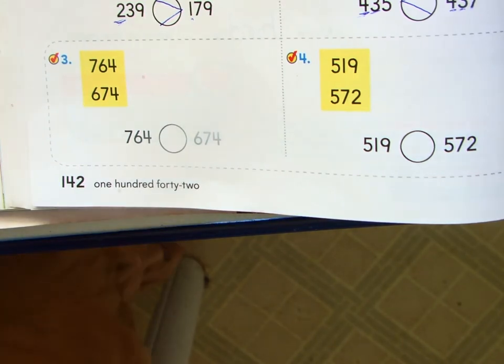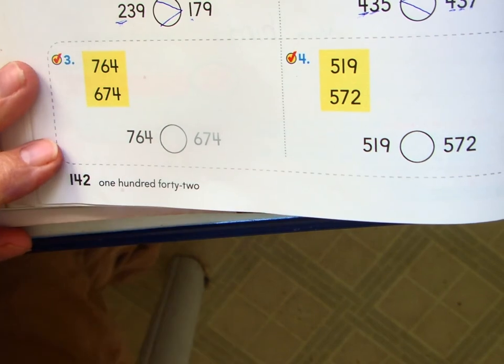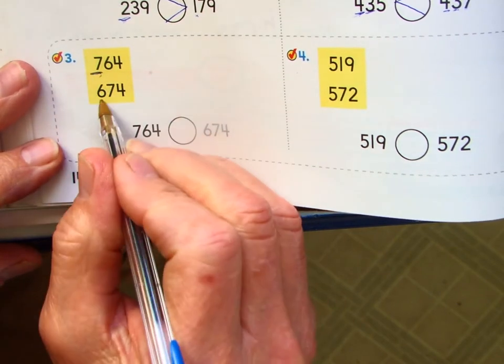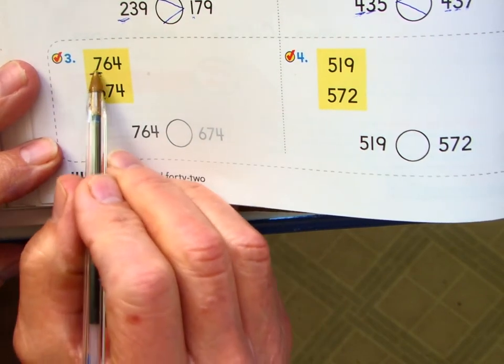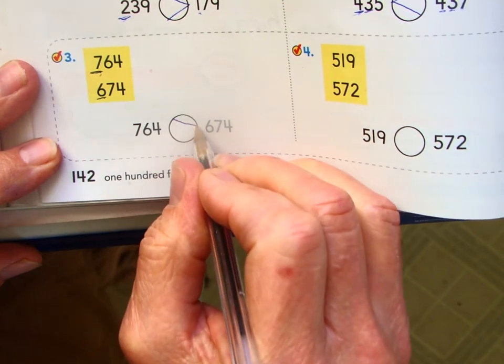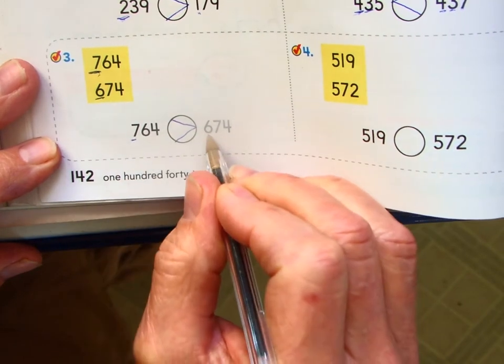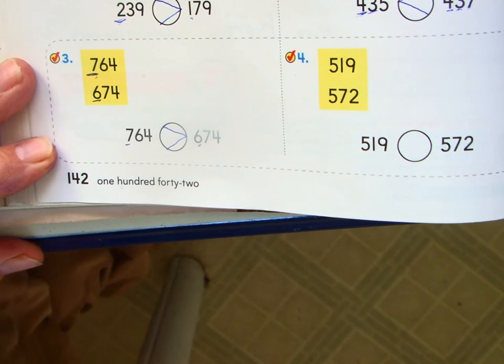Okay, let's check. It doesn't take long. First, we look at the hundreds. Which is bigger? This one is bigger. Right? That was easy. How about this one?